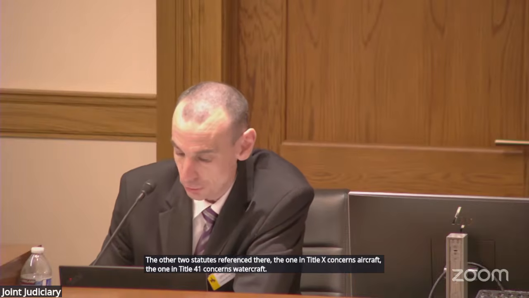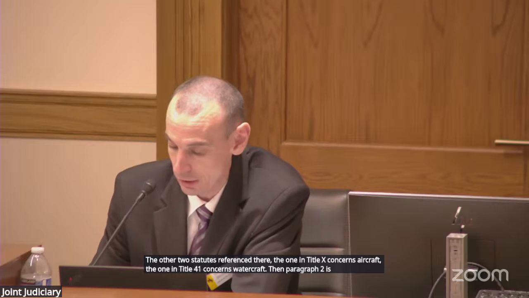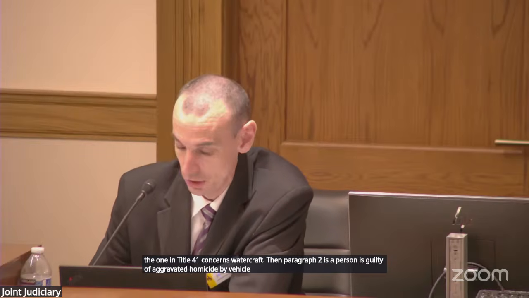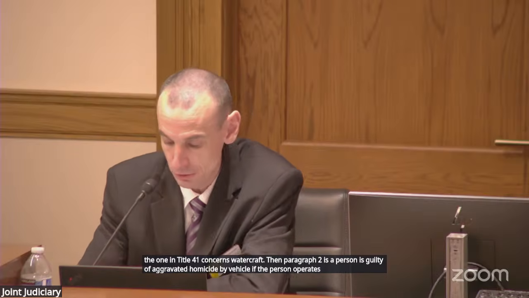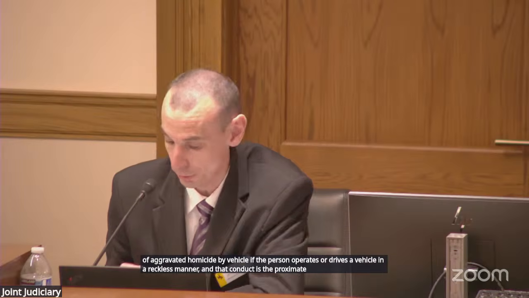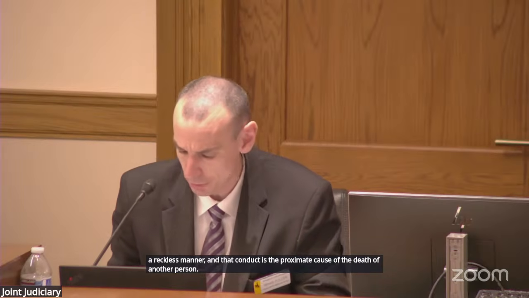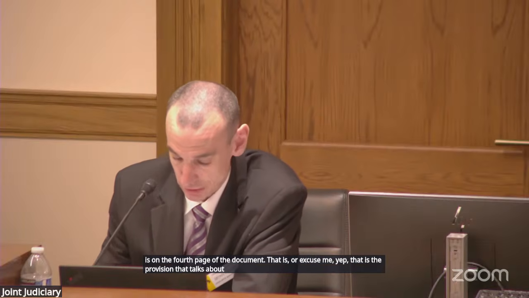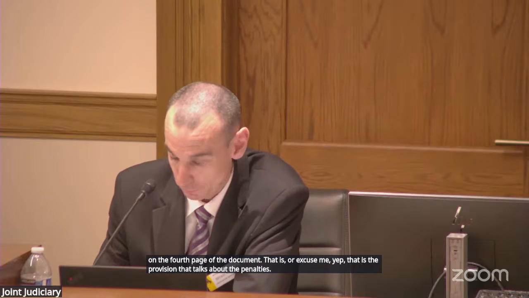Then paragraph 2: a person is guilty of aggravated homicide by vehicle if the person operates or drives a vehicle in a reckless manner, and that conduct is the proximate cause of the death of another person. And then, Mr. Chairman, 315233, I would just point you to subsection E, which is on the 4th page of the document. That is the provision that talks about the penalties for driving under the influence.